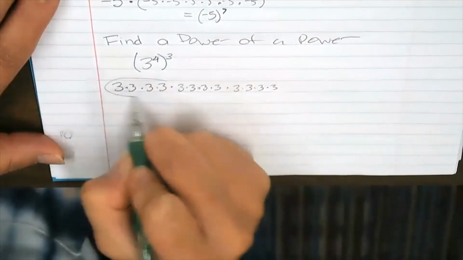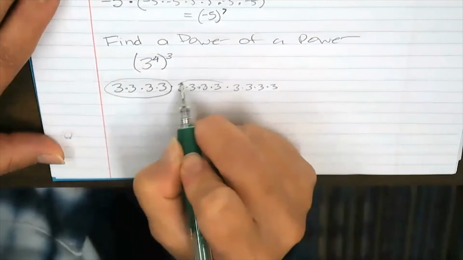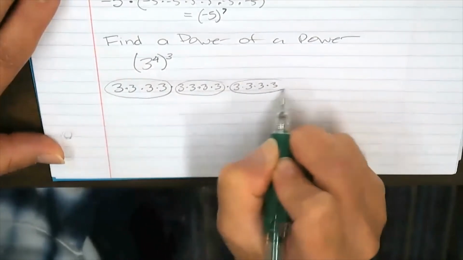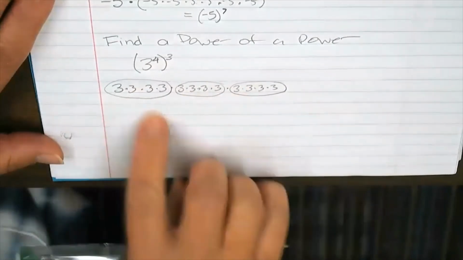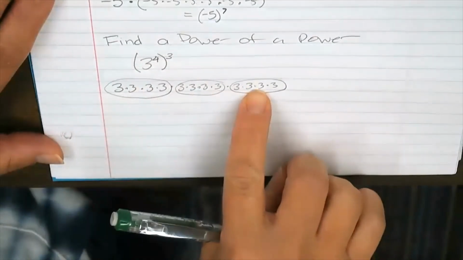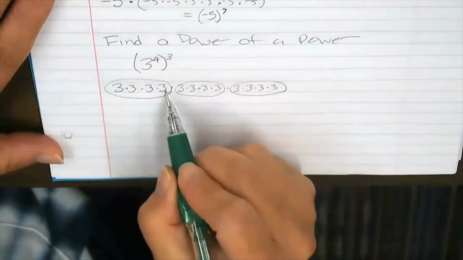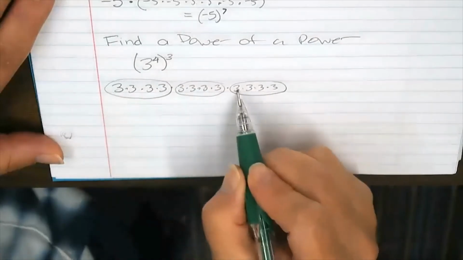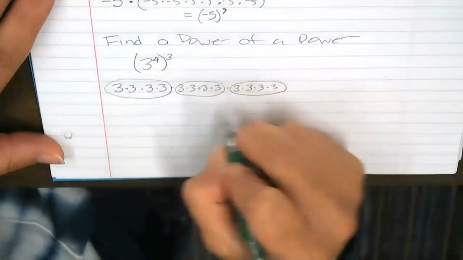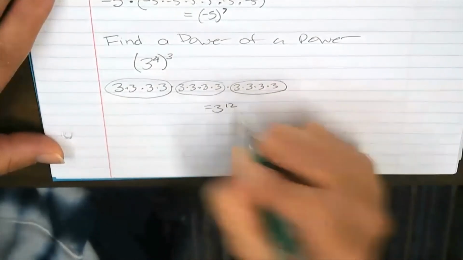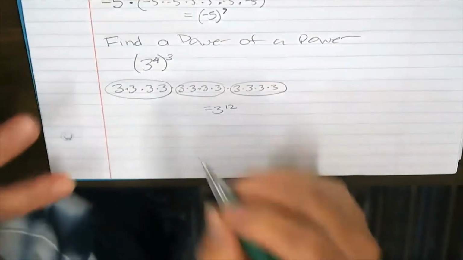So here's 3 to the 4th power, and here it is 3 times. 3 to the 4th power, 3 times. How many 3s do I have? 1, 2, 3, 4, 5, 6, 7, 8, 9, 10, 11, 12. So this is equal to 3 to the 12th power. How do we get that?